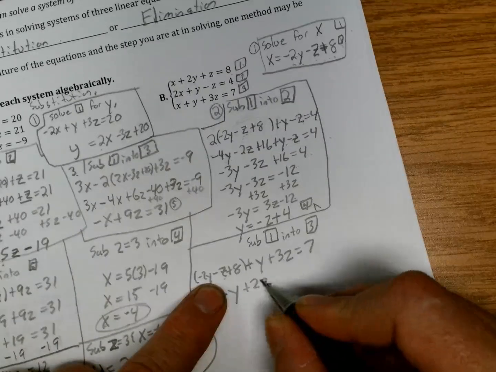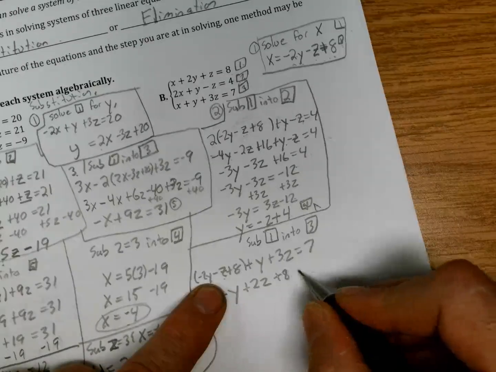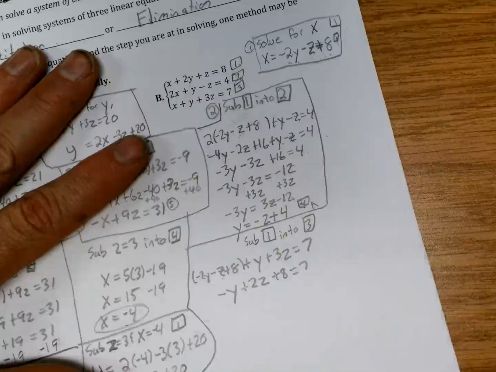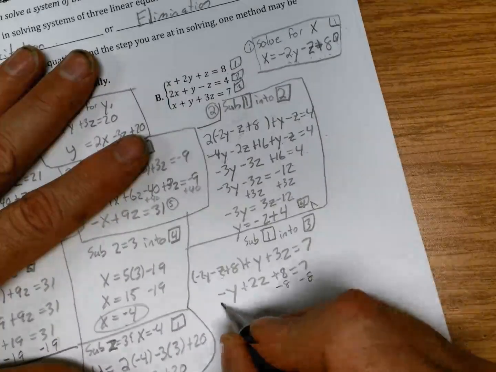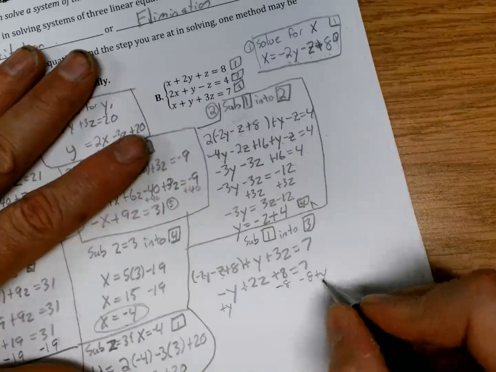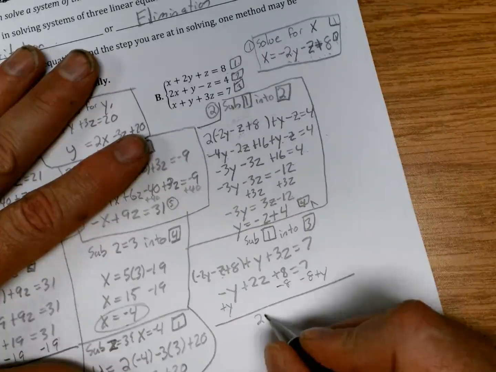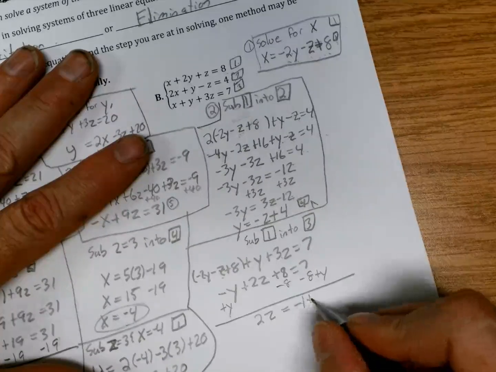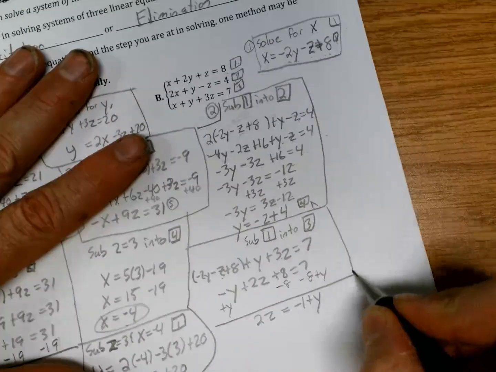And then we got plus 8 equals 7. Let's simplify a little bit more. We can subtract 8 minus 8. We could even add y. That's kind of nice and simplified. We'll add y, and we'll get 2z equals negative 1 plus y. All right, I'm going to stop there, and we'll see how this works out.